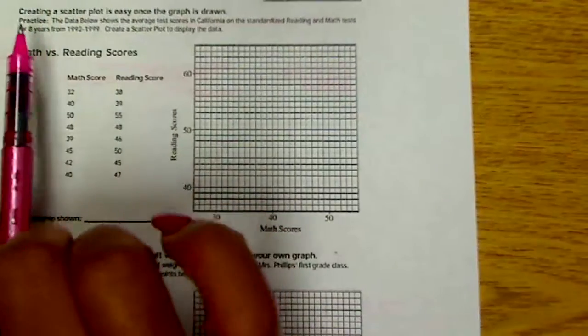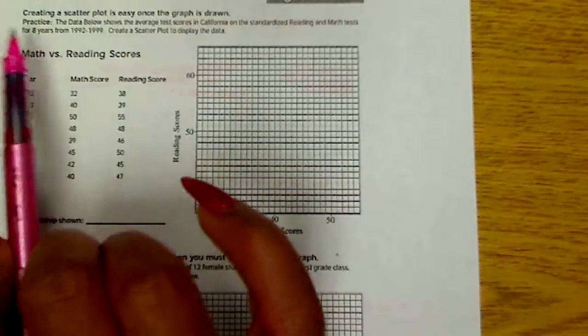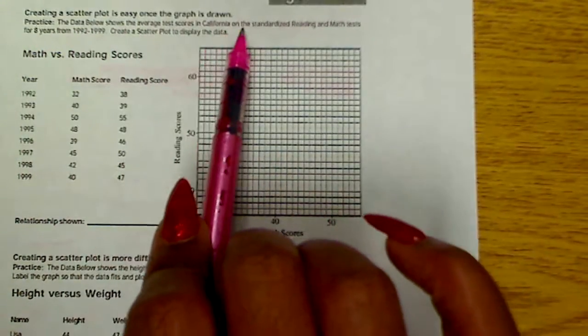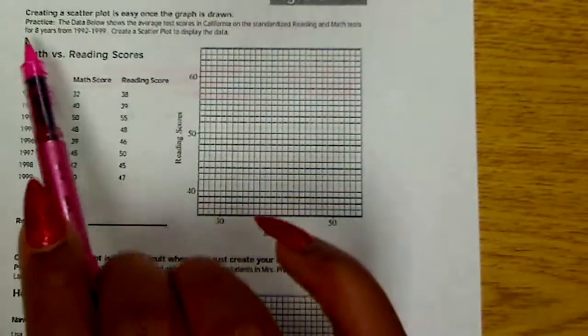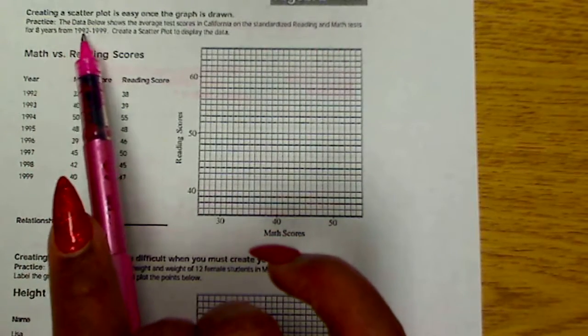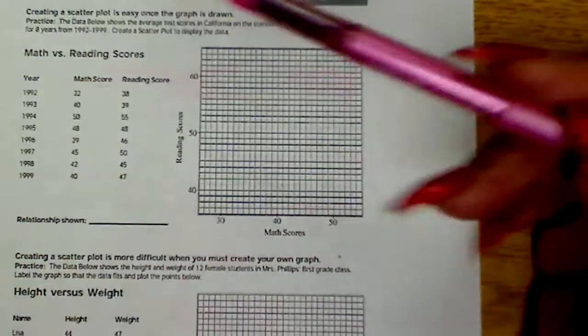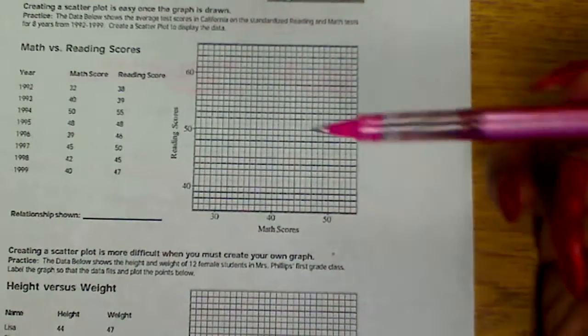It says, creating a scatter plot is easy once the graph is drawn. Practice. The data below shows the average test scores in California on the standardized reading and math test for 8 years from 1992 through 99. Create a scatter plot to display the data. Okay.